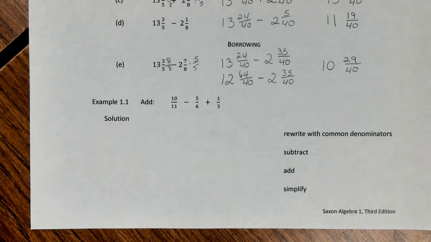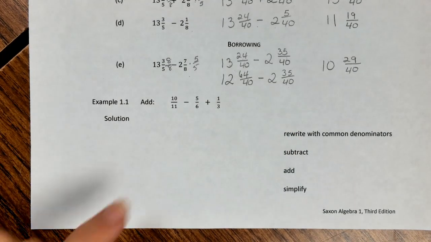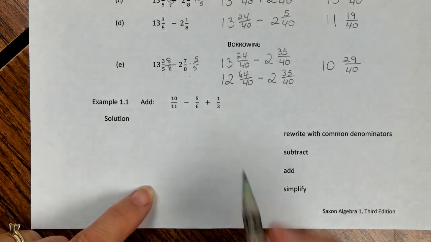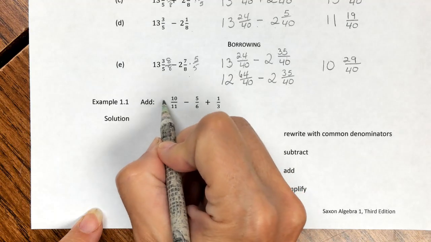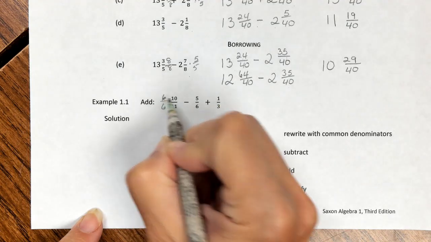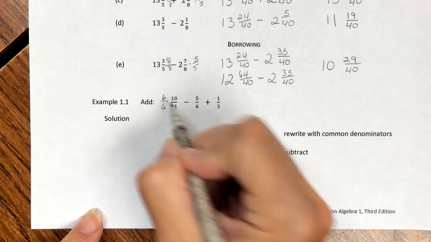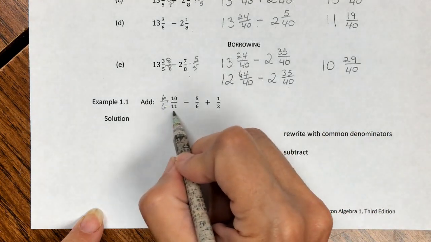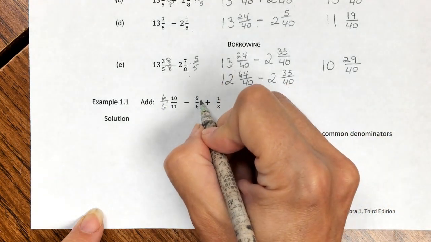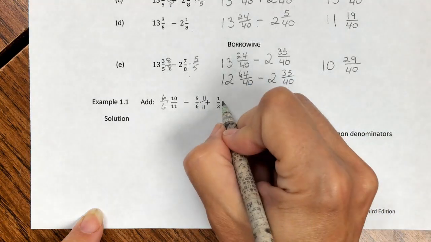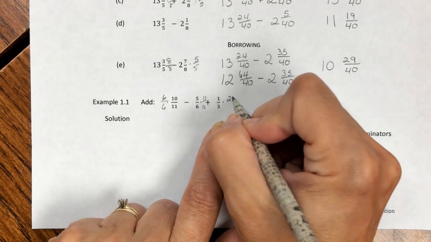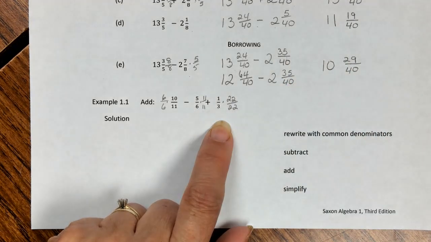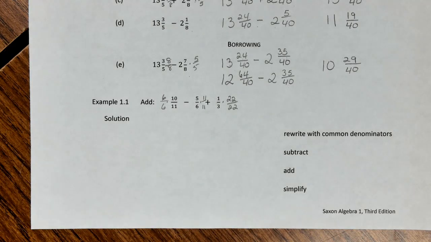And I'm going to go ahead and do what I did earlier and write beside these what I'm multiplying them by. First I'm looking to see what it'll have to be. It looks like I need 6 over 6 times this one. We're going for 66. So this one needs to be multiplied by 11 over 11. And this one will have to be 22 over 22. And again, you're just looking for the least common multiple of those denominators.